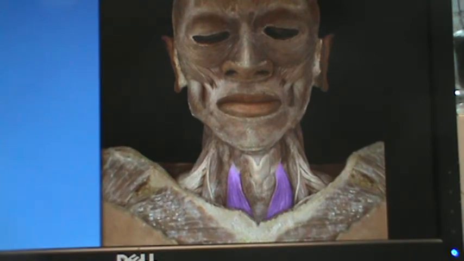What would be the origin of this one? It would be the sternum. What would be the insertion? That would be the thyroid cartilage. And what's its action? Depresses the larynx. All right, so let's go on to another one.